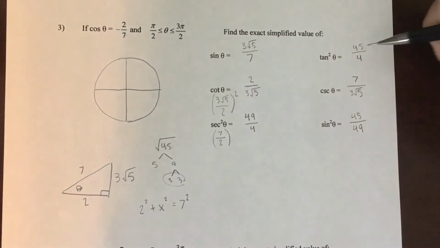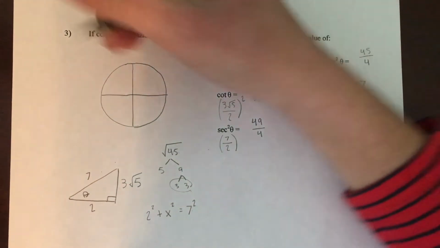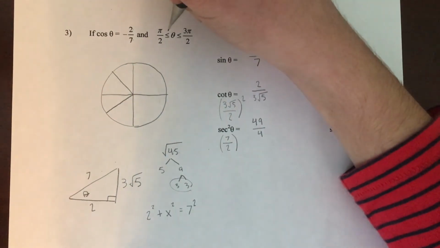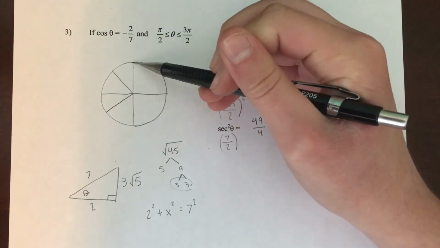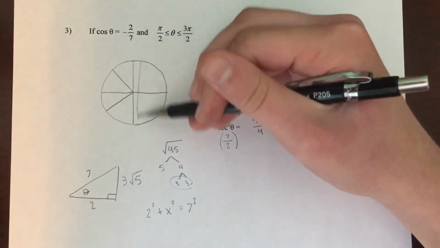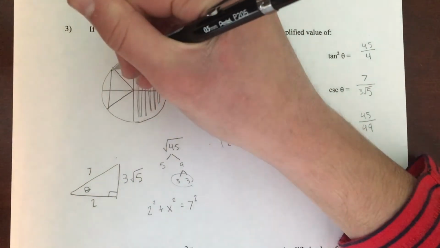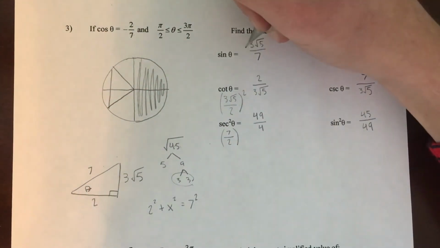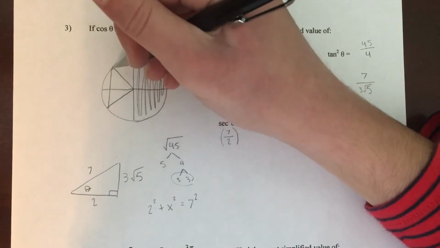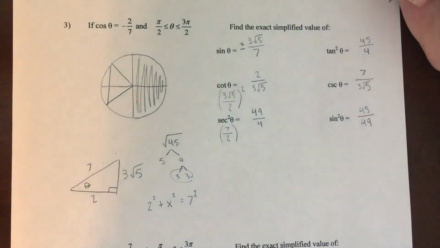Now to find out if these values are positive or negative, you plot where cosine is negative, which is here and here. Then you look at your domain restriction, and you know that it's between pi over 2 and 3 pi over 2, so we can ignore this half of the unit circle. So looking at this, we know that sine in quadrants 2 and 3 can be either positive or negative, and so we have to write a plus or minus in front of it.